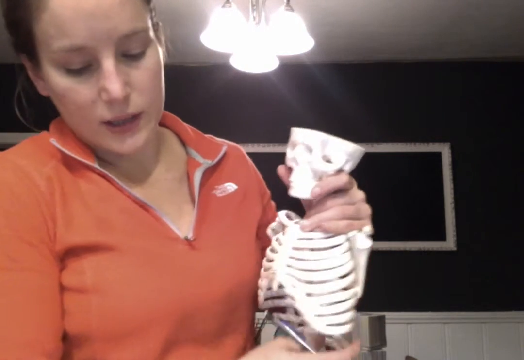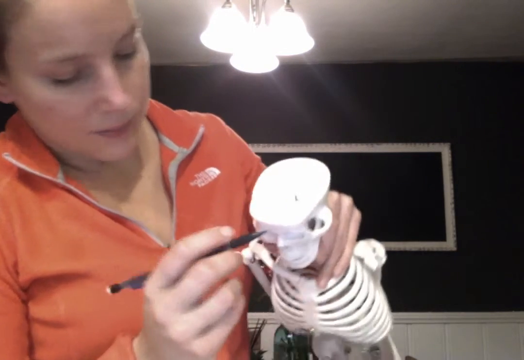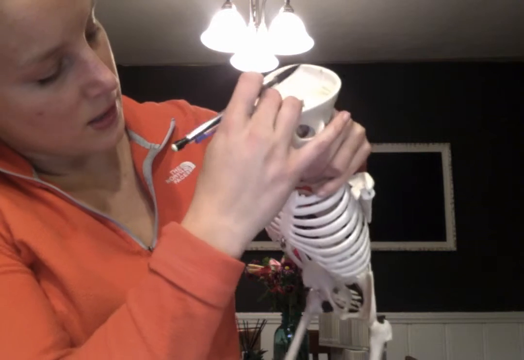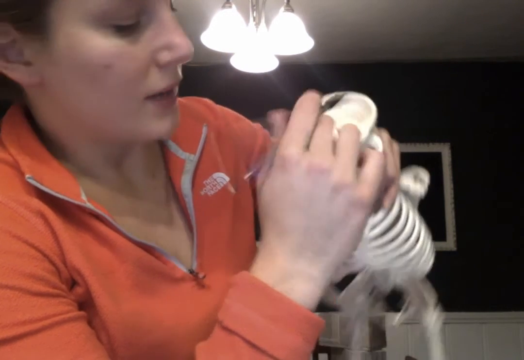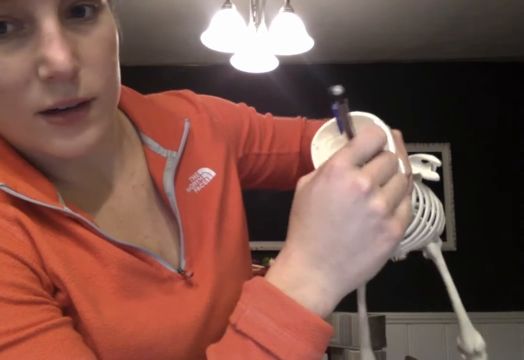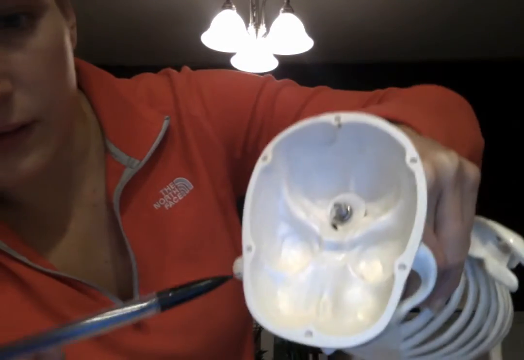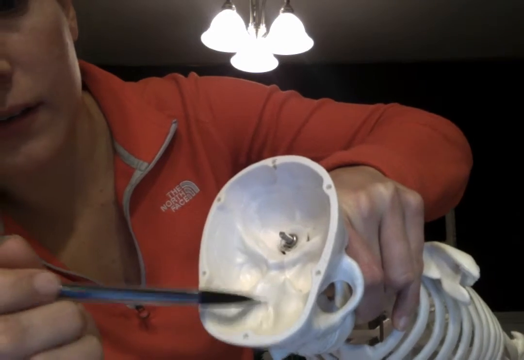Next, we have the cribriform plate. The cribriform plate helps form the roof of the nasal cavities and the floor of the anterior cranial fossa, and it allows the olfactory nerves to pass through to the brain. Again, it's going to be a little bit hard to see, but it's part of the ethmoid bone. It's going to be directly next to the nose. So that's going to be actually right here. You can see that, sorry. The roof of the nasal cavity.